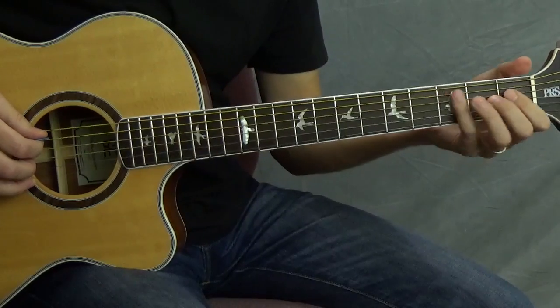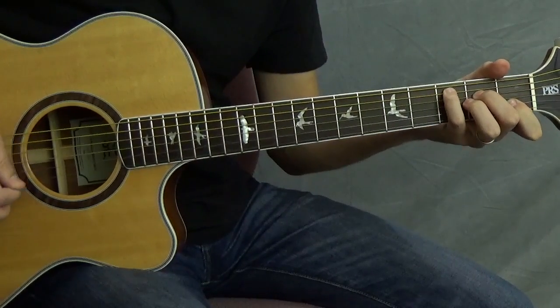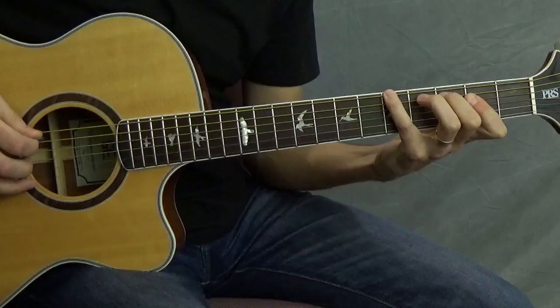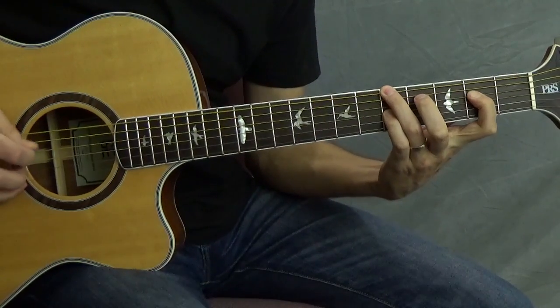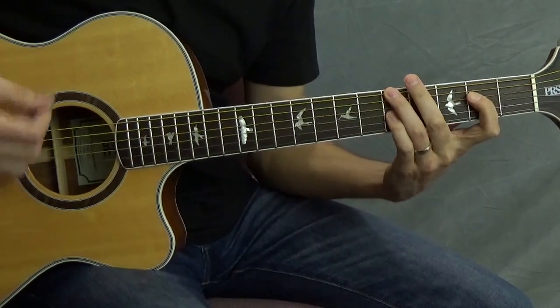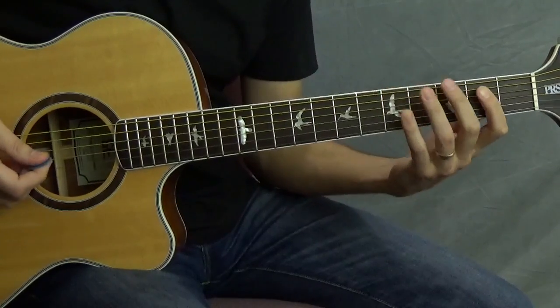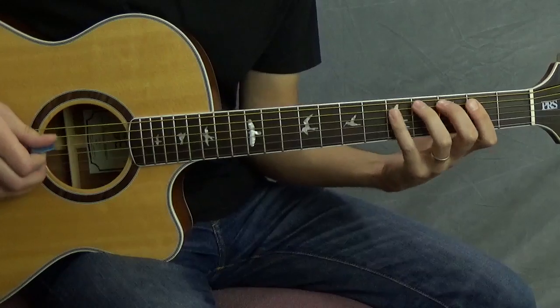How about this one, or this one. Like that one. And this goes together with minor pentatonic pattern 5.